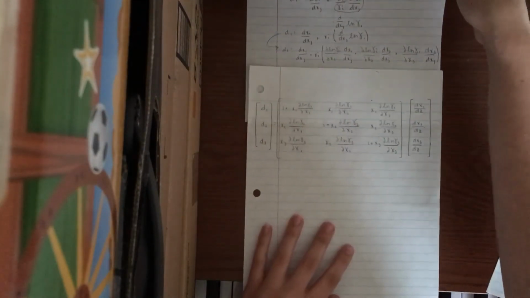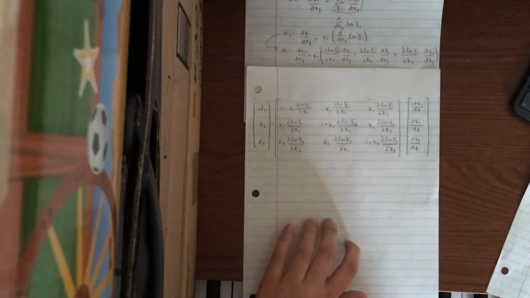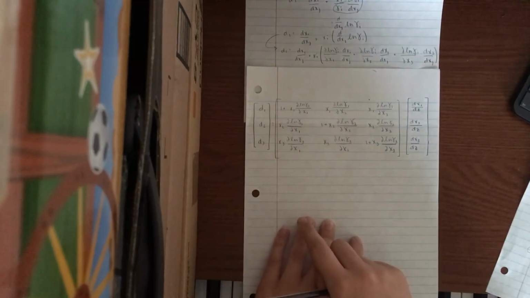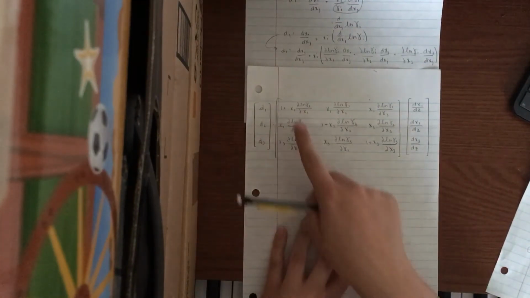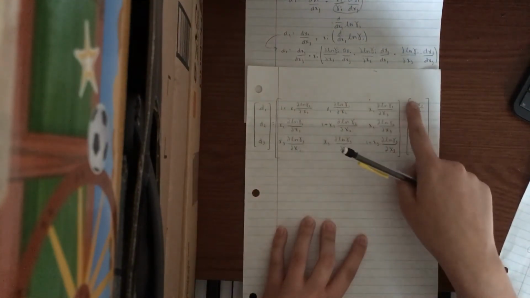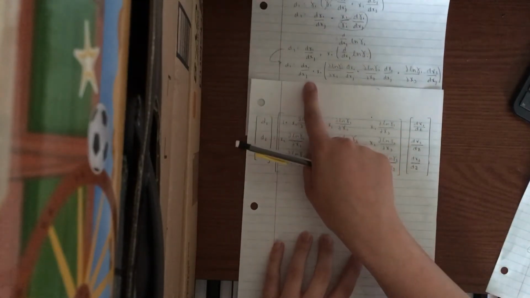I've already previously written it out on a separate sheet of paper. Here you can see that when you do a standard matrix vector multiplication, taking this top row by this column, you get the equation we solved for before.